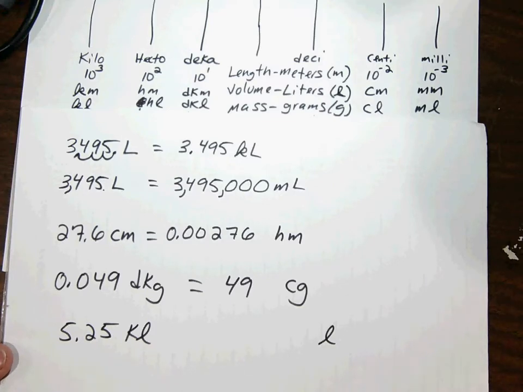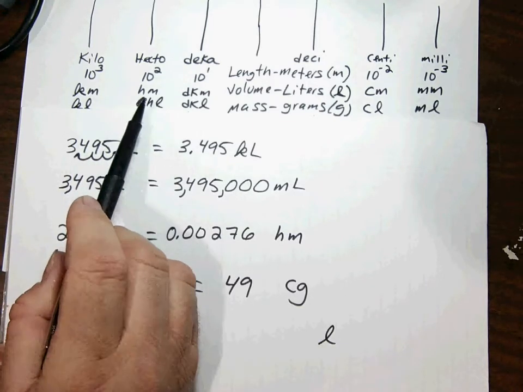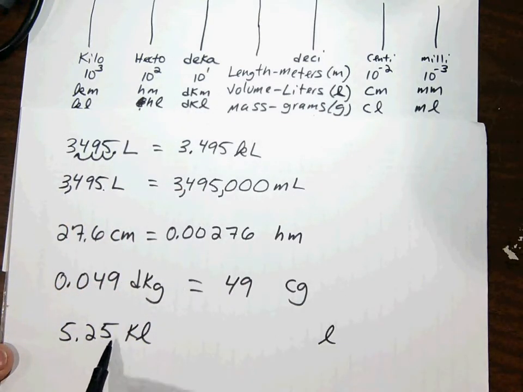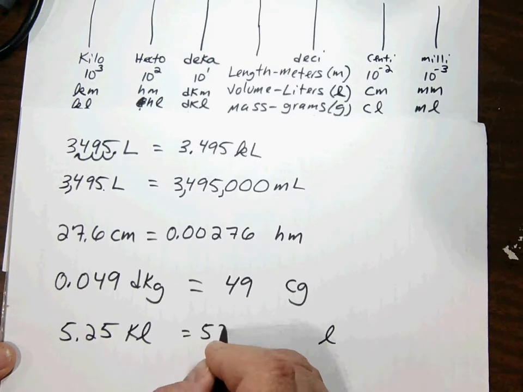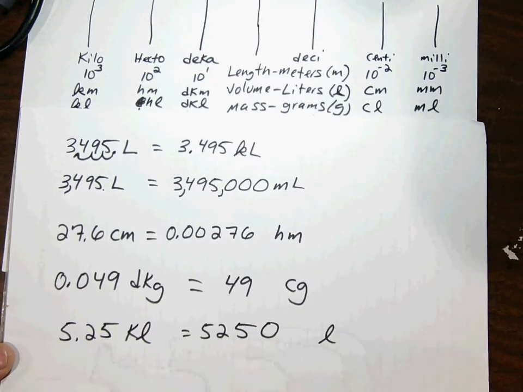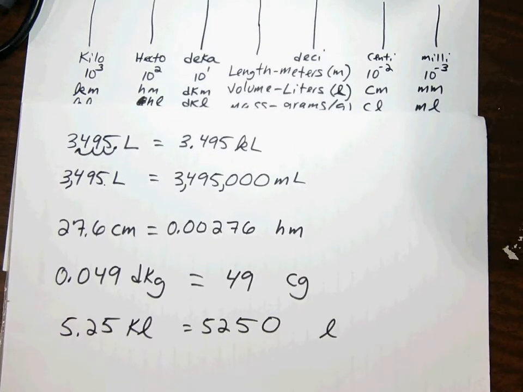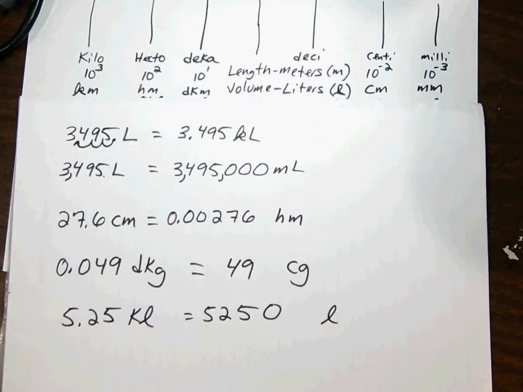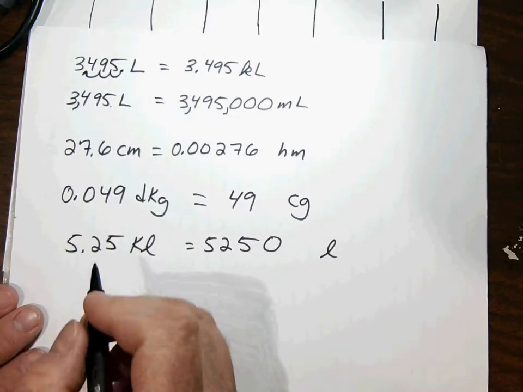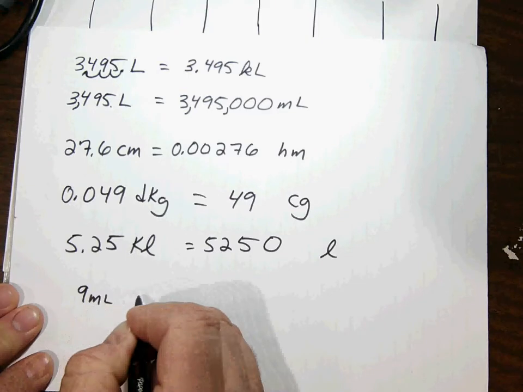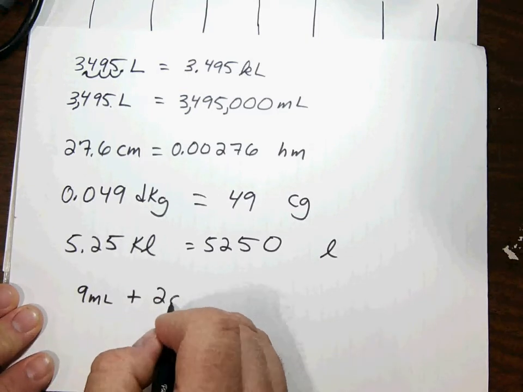But let's convert kiloliters into liters. 1, 2, 3 places to the right. 1, 2, 3 places, so 5250 liters. Okay? It's all about decimal shifts when we're converting numbers. That's the beauty of it. Okay, what if we're asked to add some numbers, like 9 milliliters plus 2 centiliters?